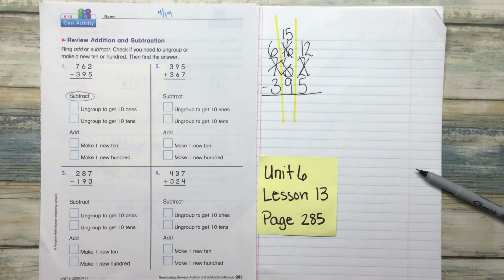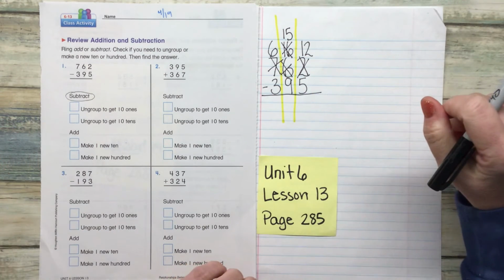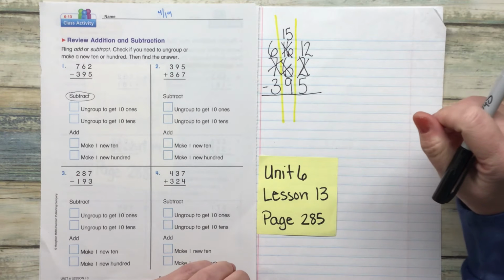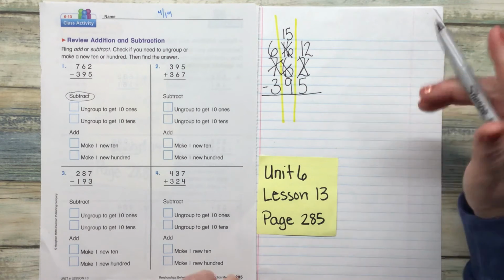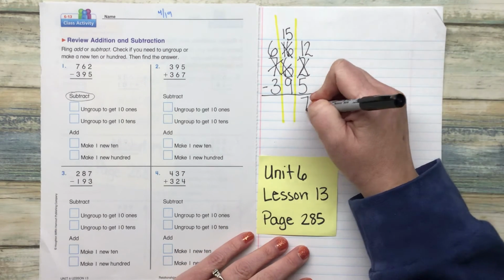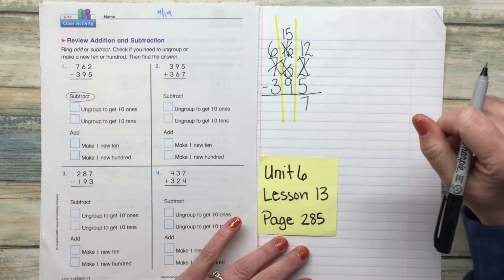This is going to be that time when I'm asking you to unmute yourself and tell me the answer one time. 12 minus 5 equals what, everybody? 12 minus 5 equals 7. You got it. 15 minus 9 equals what, everybody?